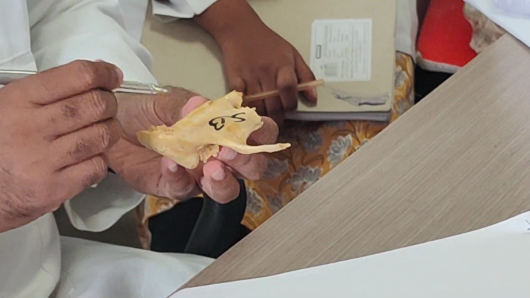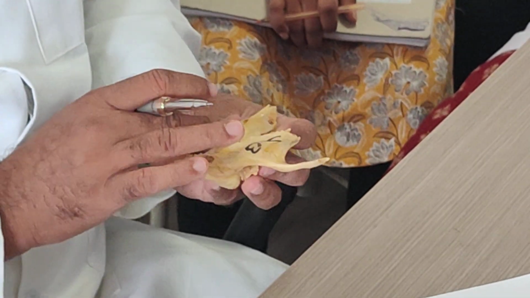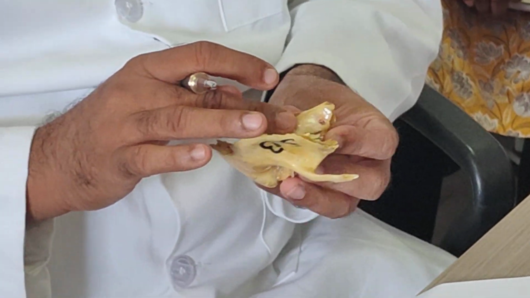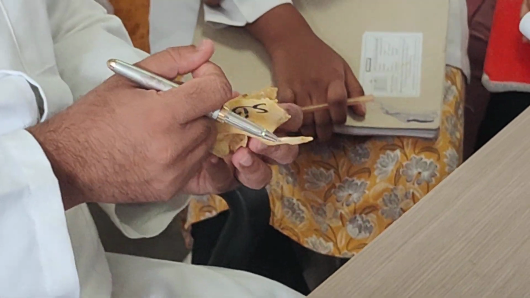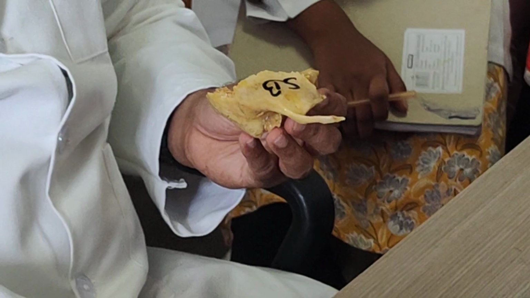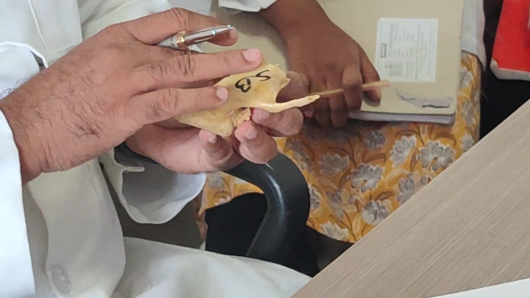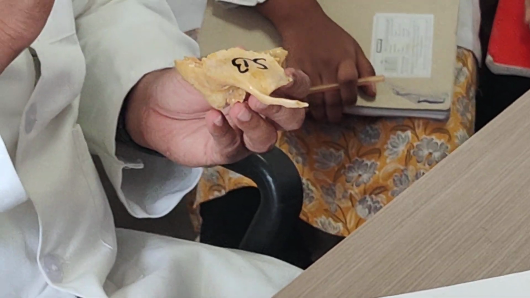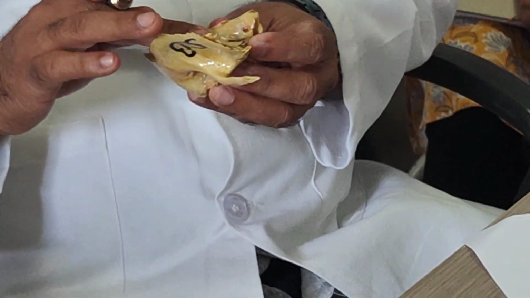Okay. Thereafter this elevation is known as the arcuate eminence. This arcuate eminence is meant for the superior semicircular canal of the internal ear. Internal ear is not important. Thereafter this is the roof of the middle ear.